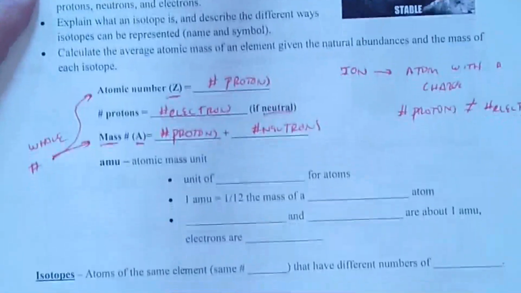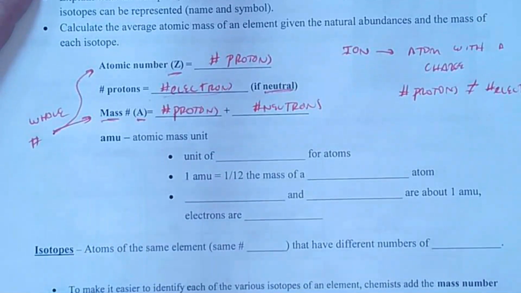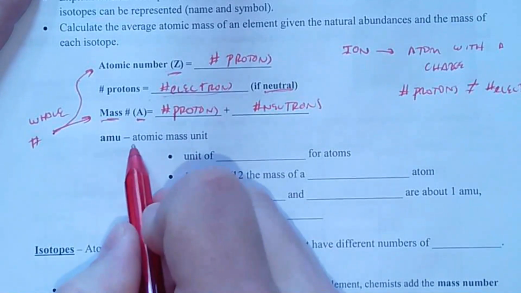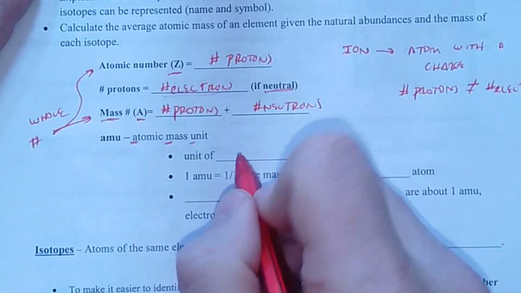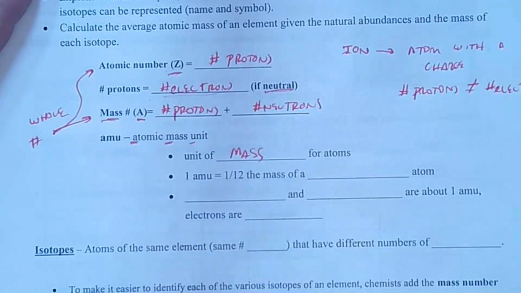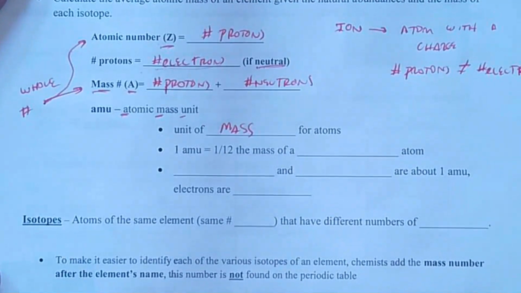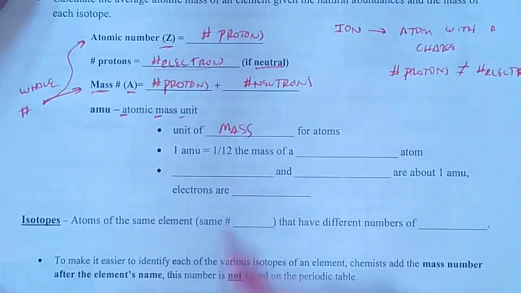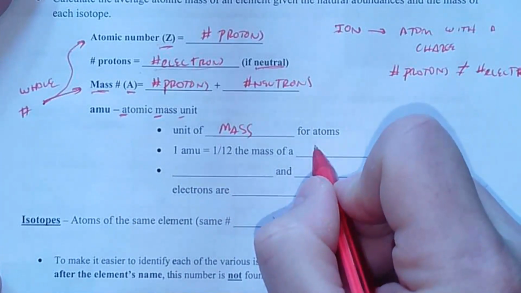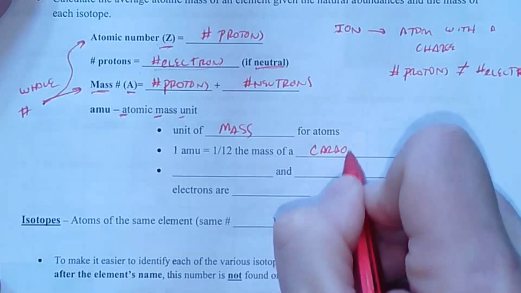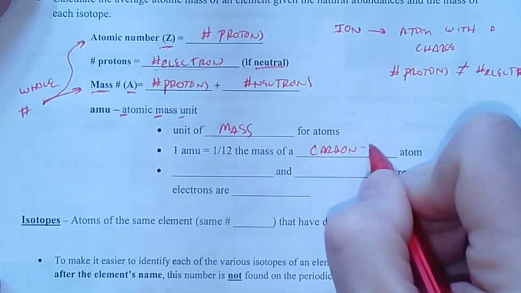Both of those are going to be whole numbers because you can't have a fraction of a proton or a fraction of a neutron. Then AMU is an abbreviation for atomic mass unit. And this is when we're talking about individual atoms. This is the unit that we'll use for mass of individual atoms. And the AMU, the atomic mass unit, is defined as 1/12 the mass of a carbon 12 atom.